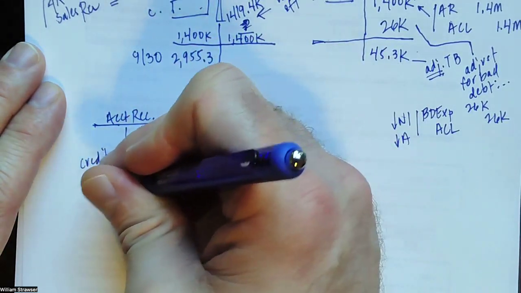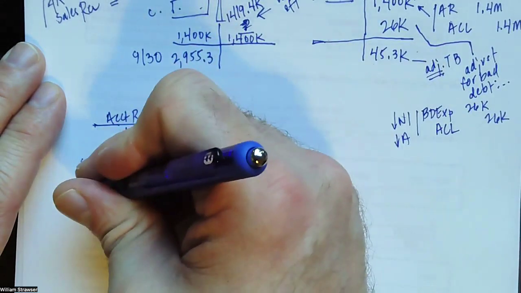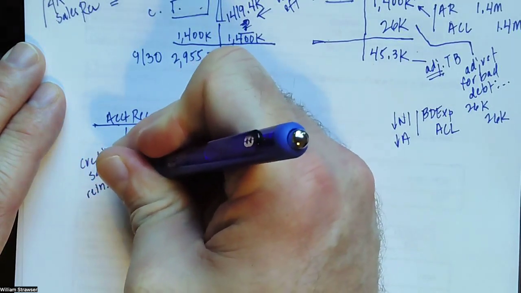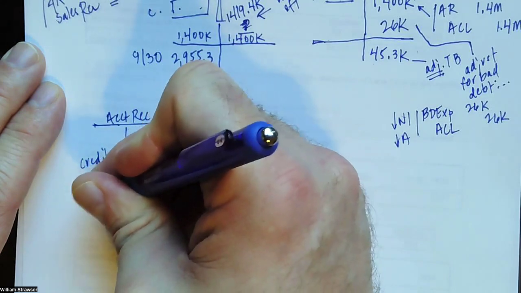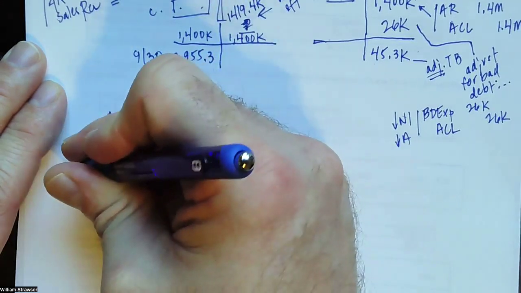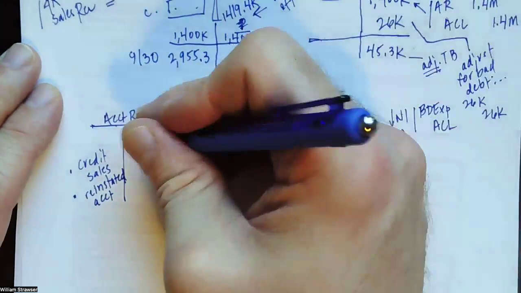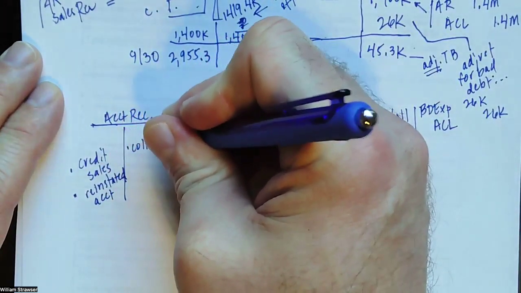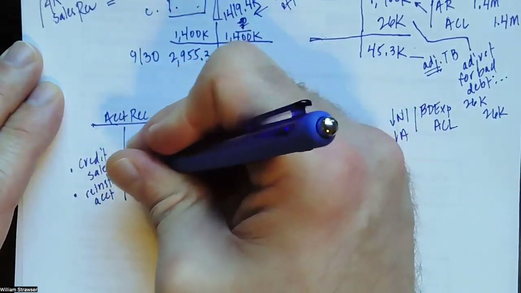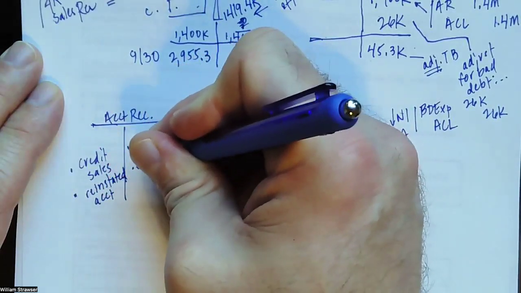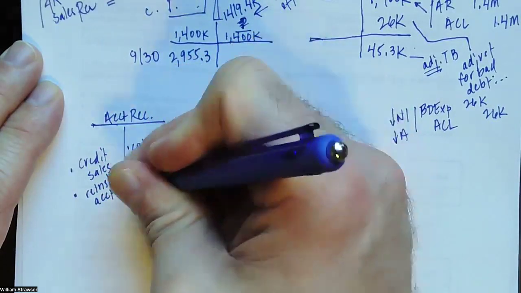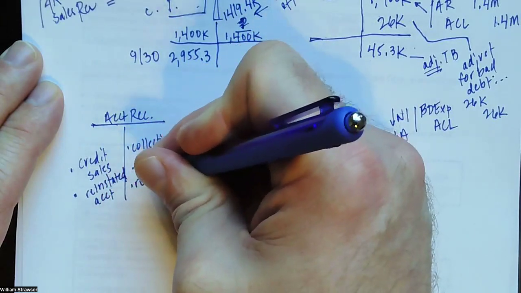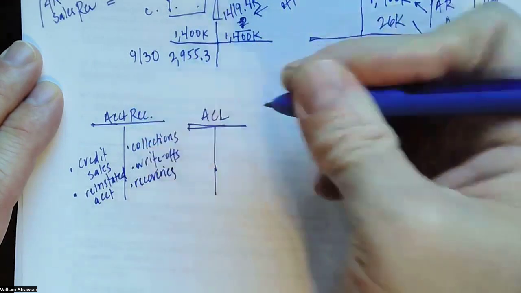Any reinstated accounts go on the debit side. Reinstate a past write-off. On the credit side, we have collections. We have write-offs. And of course, recoveries, which are just collections on our reinstated accounts.